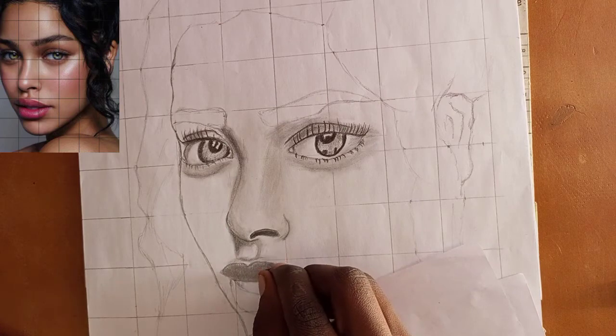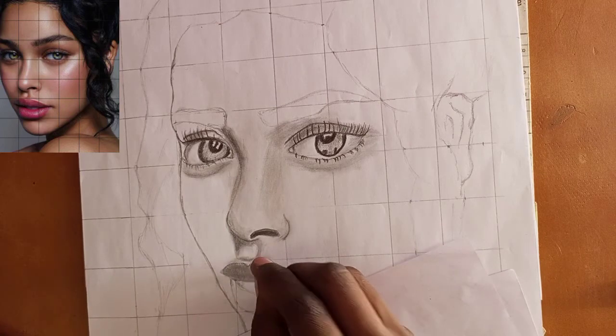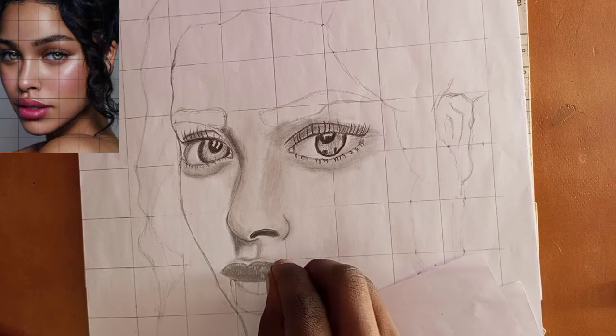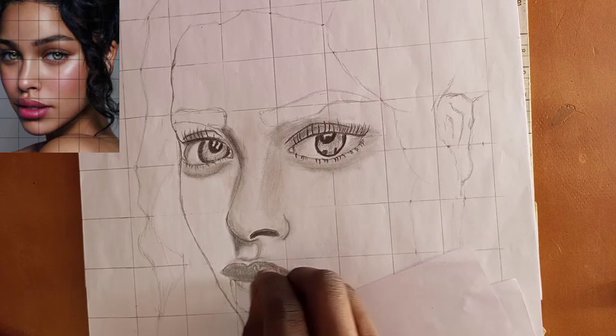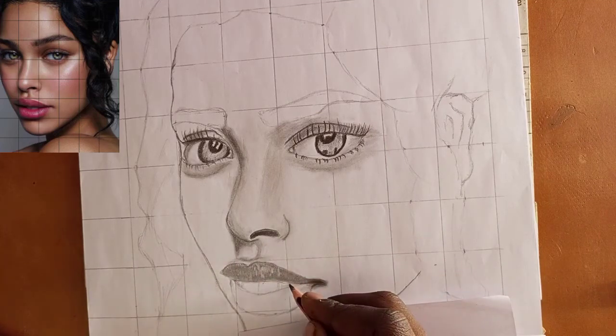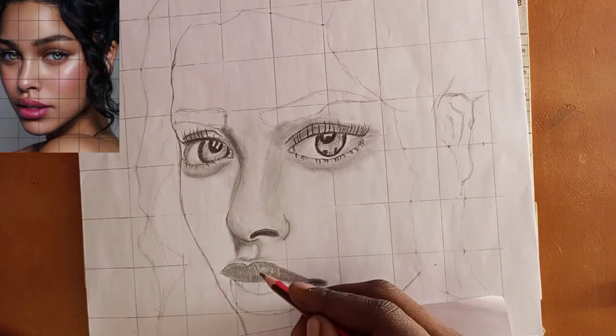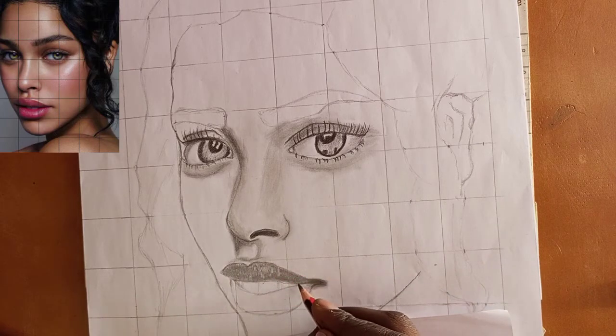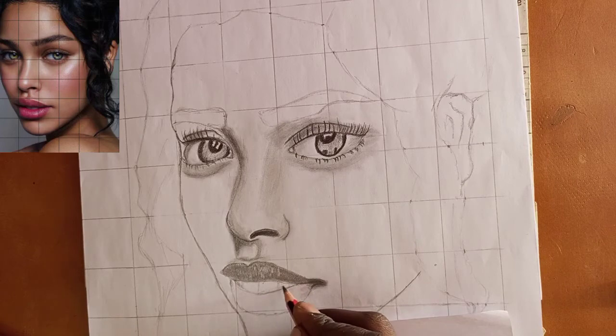Then we are going to insert highlight using a kneaded eraser. Using a small kneaded eraser, I'm going to make highlights. To make them more realistic, we've got to use the pencil to make them good.